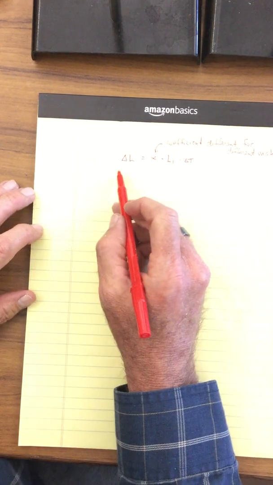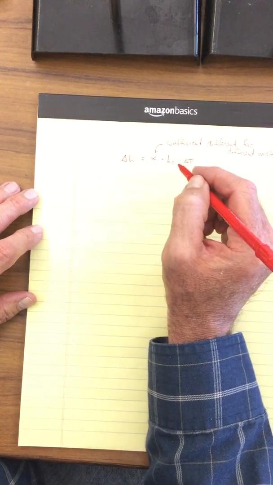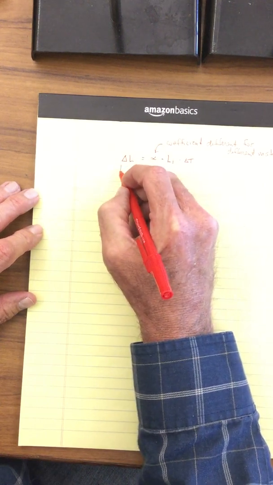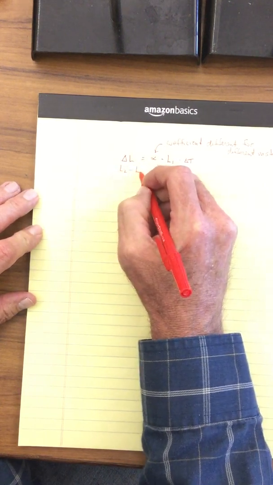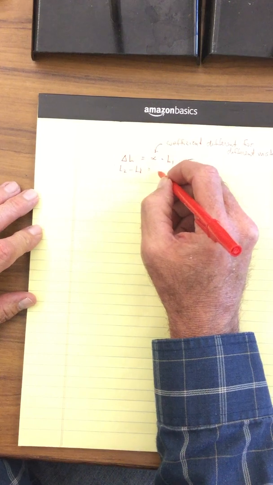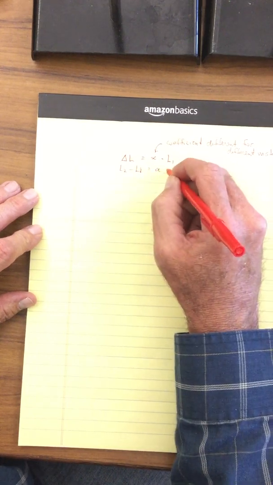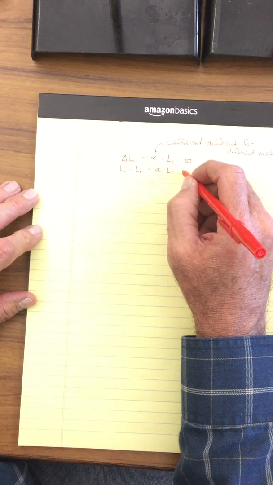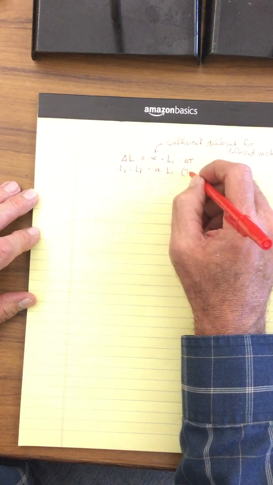Okay, so we're going to try to rearrange this and solve for a different factor as well. So remember, the change of length is your final length minus the initial length. Oops, I put an I, but that's a 1, so sorry. And then this is going to be equal to alpha L1 times the change in temperature, which is going to be your T2 minus T1.